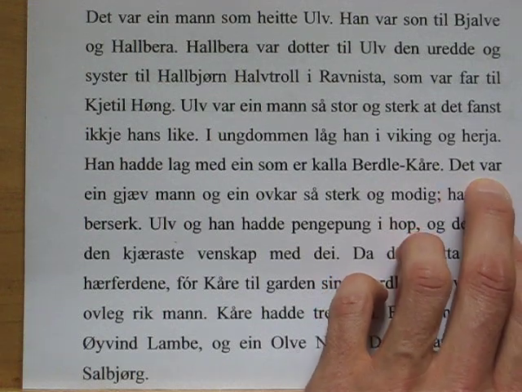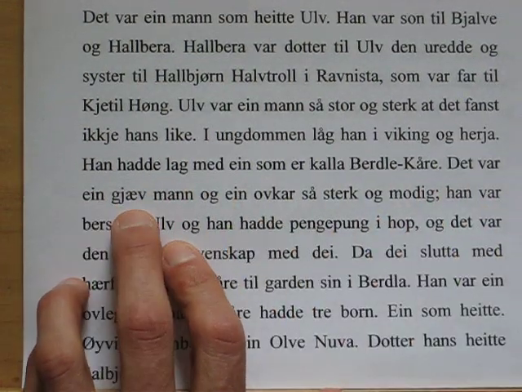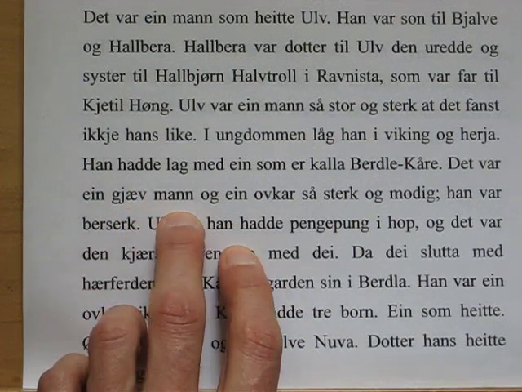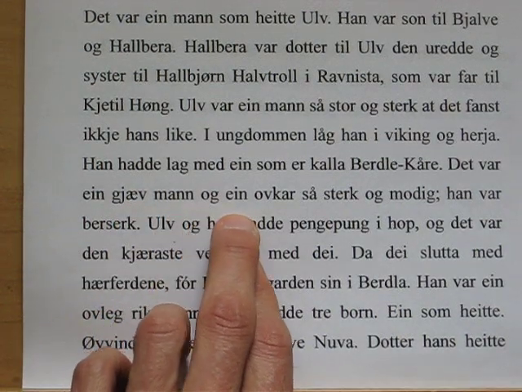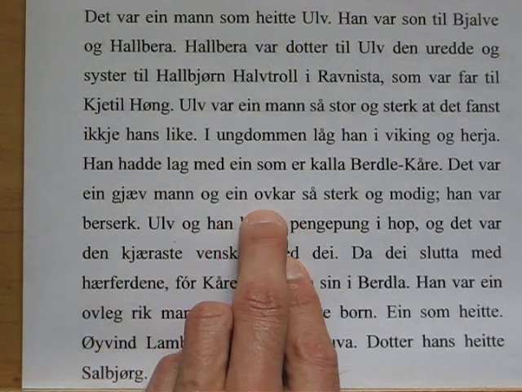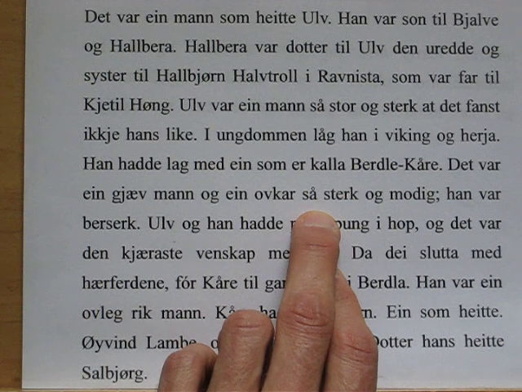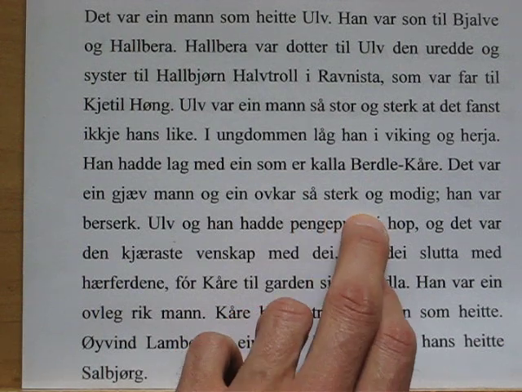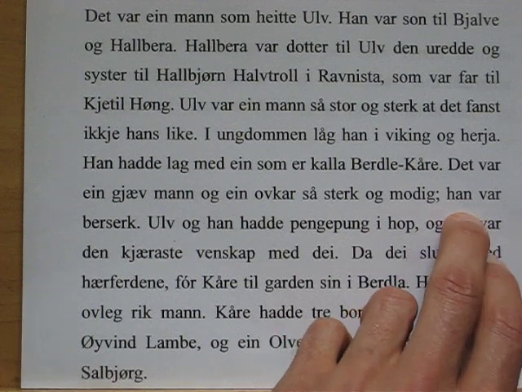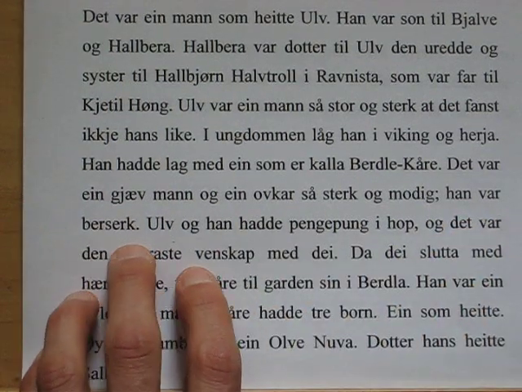It was a famous, renowned man, and an overman, a superman, like a hero, so strong and courageous. He was a berserker.